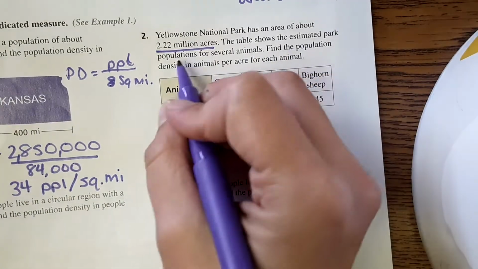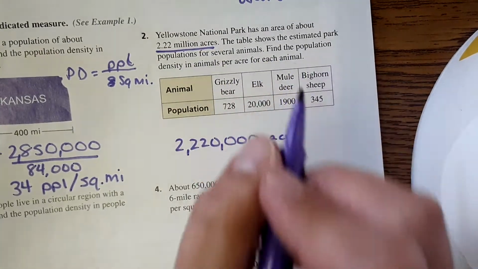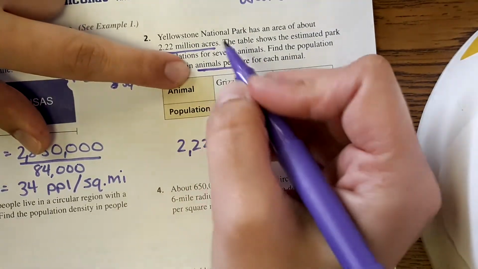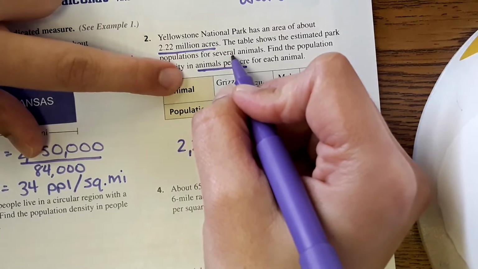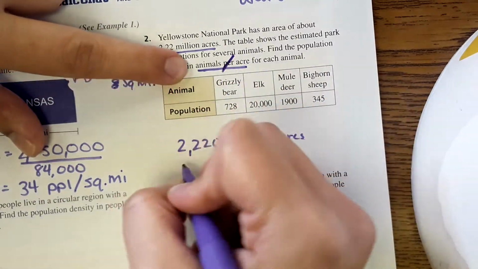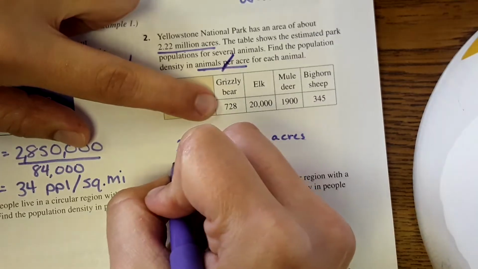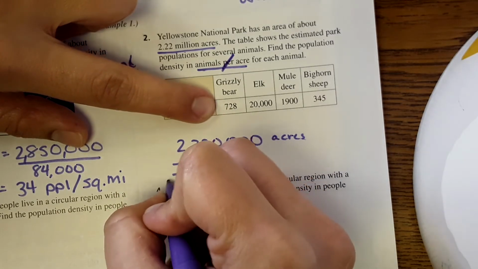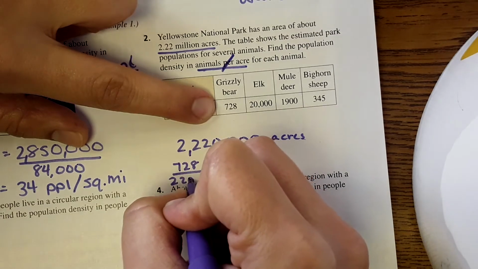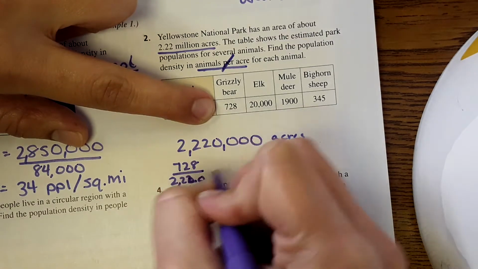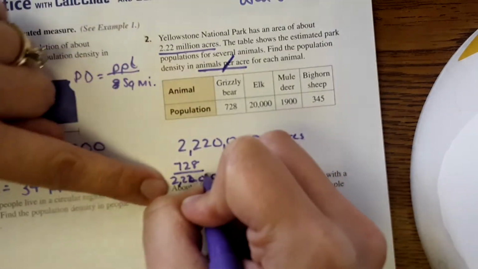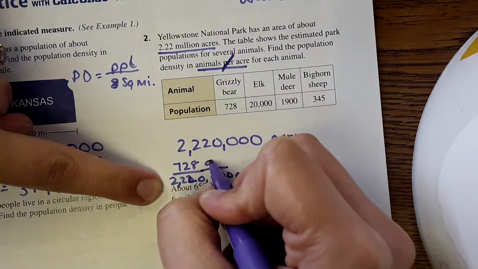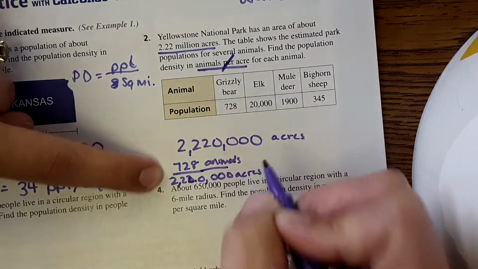The table shows the estimated park populations for several animals. Find the population density in animals per acre. So animals per acre, that is your ratio right there. The per would be like the division symbol. So animals, for example, grizzly bear, you would do 728 over the 2,220,000 acres, animals over the acres.